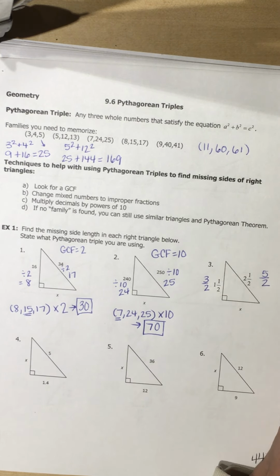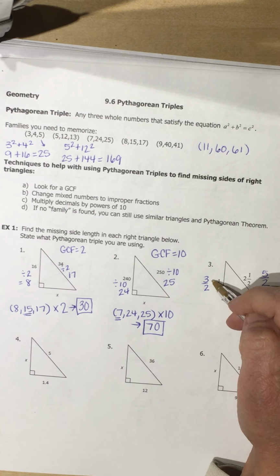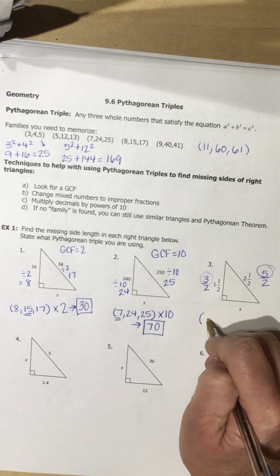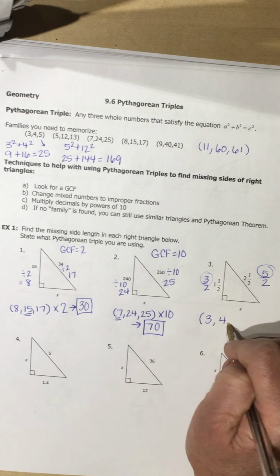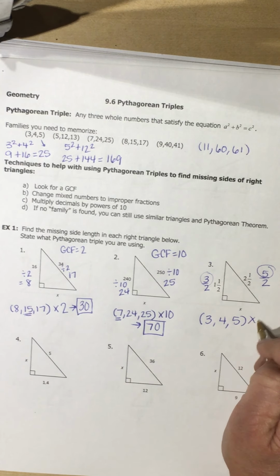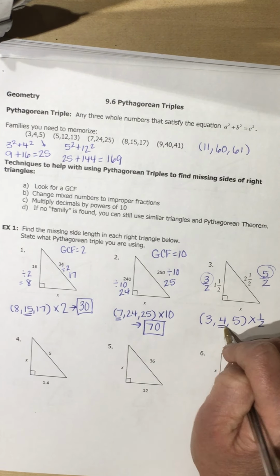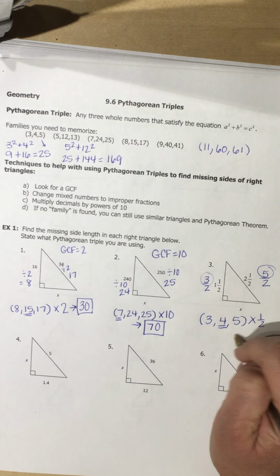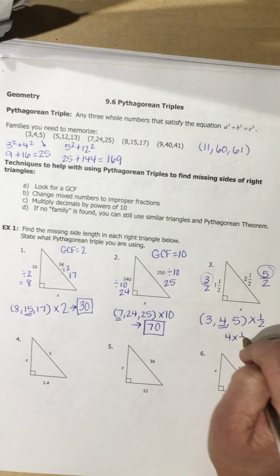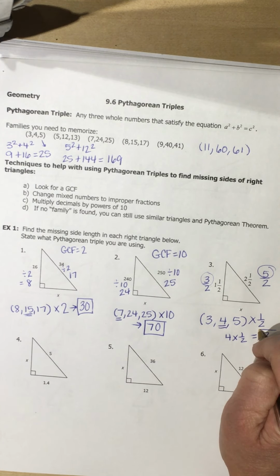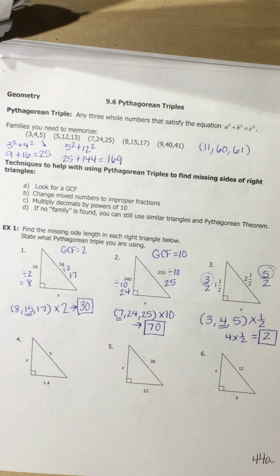So now I see the 3 here and I see the 5 here. So what's happening is we're taking the 3, 4, 5 family and we need to multiply that by a half. The piece that was missing in this triangle was the 4. So we're going to take 4 times a half, or you could do 4 divided by 2 because it's the same thing, and we get that the missing side is 2.